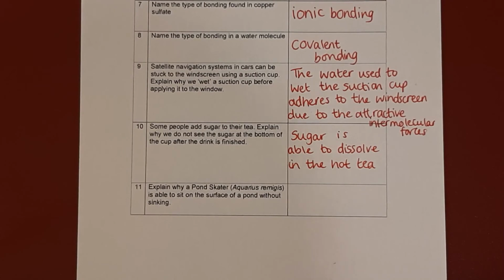Question 11. Explain why a pond skater is able to sit on the surface of a pond without sinking. The reason for this is due to the meniscus that forms on the water, which is the cohesion or the cohesive force between the water molecules. It forms a strong barrier on the surface of the water, and the pond skater is not heavy enough. It does not have enough mass or weight to break through that cohesive force between the individual water molecules.